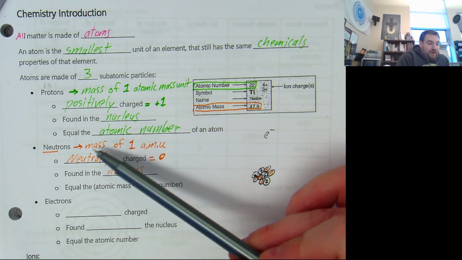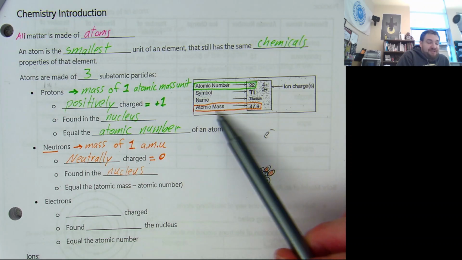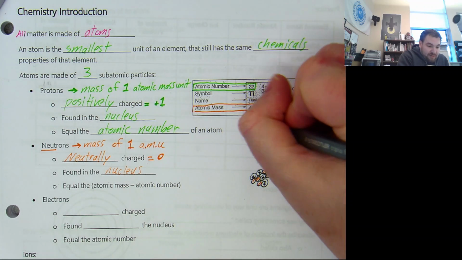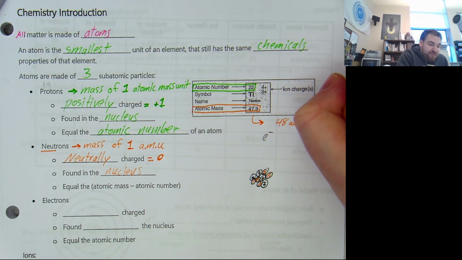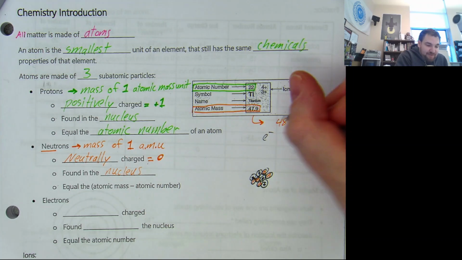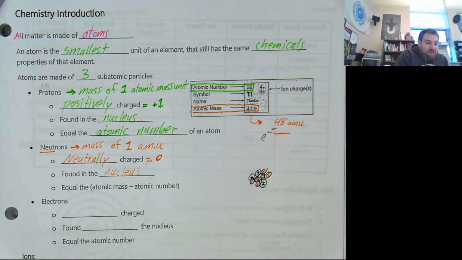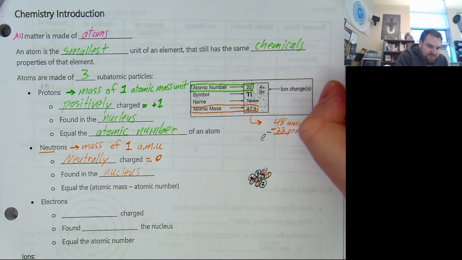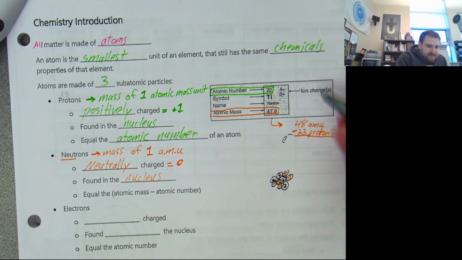And so if the neutrons all weigh 1 and the protons all weigh 1, then to find the number of neutrons, you just take the mass. We're going to round it. So 47.9 is going to become 48 AMUs. And then if you take away the number of protons, which is the atomic number right there, take away the 22 protons. 48 minus 22 is 26.